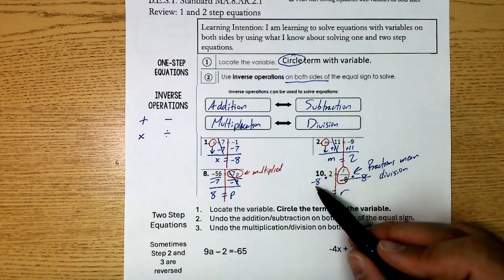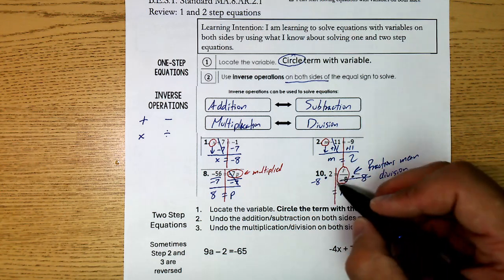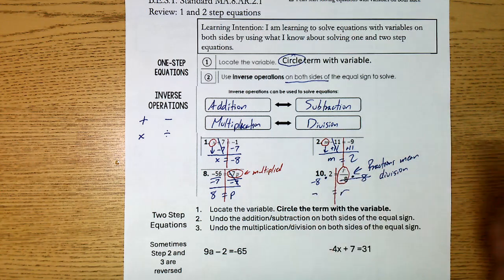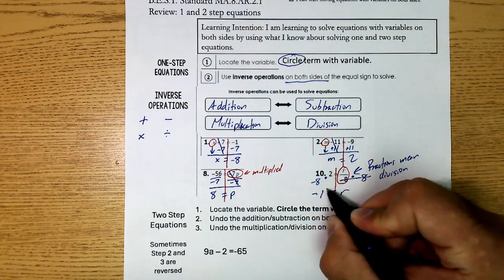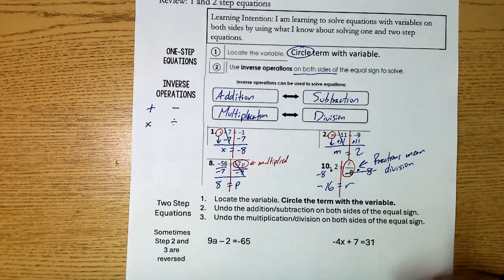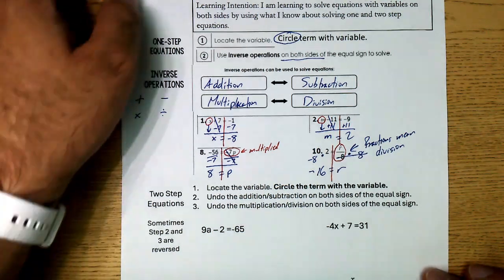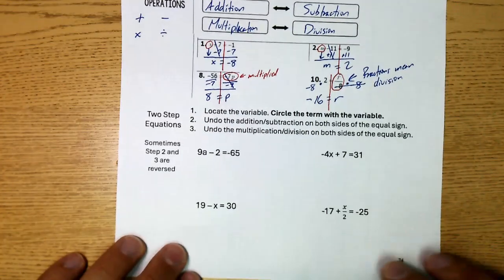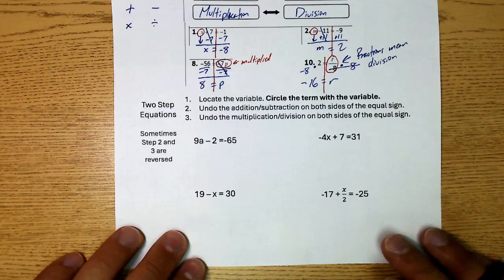On the left side, we have -8 times 2. Negative times a positive is negative. 8 times 2 is 16. We are done. Let's move on down to the bottom. Okay. We have two-step equations this time.